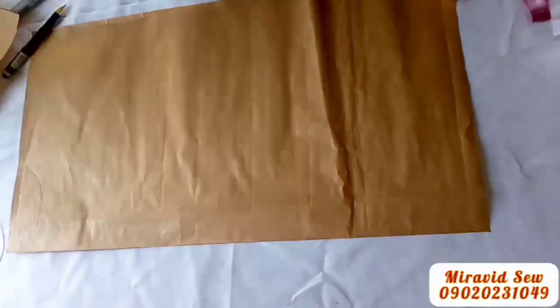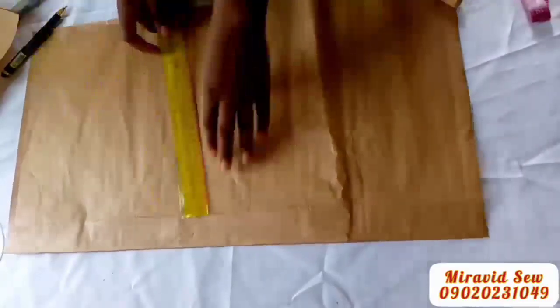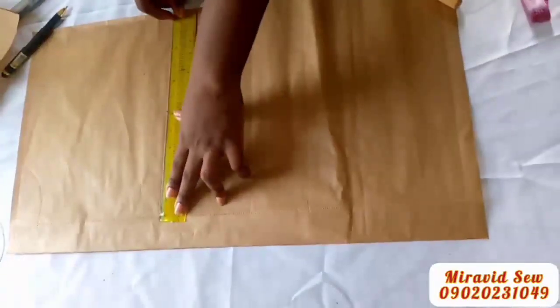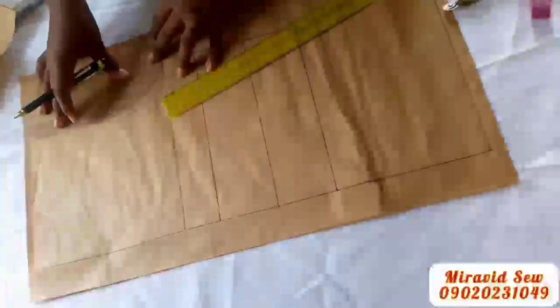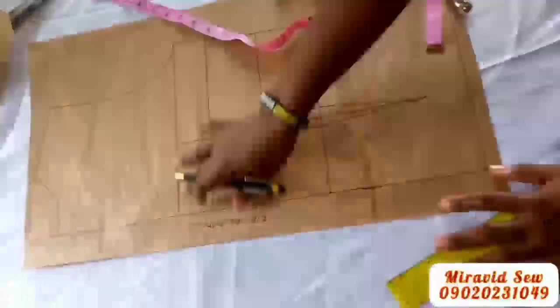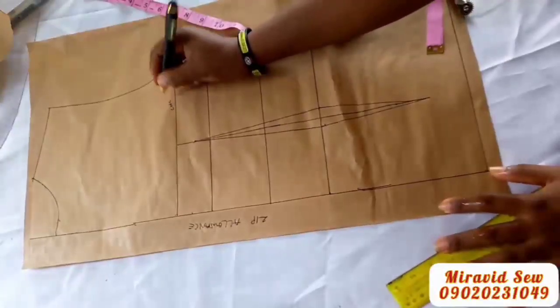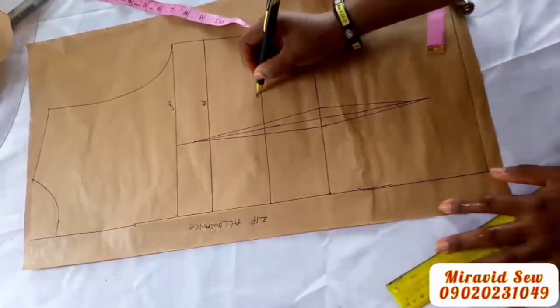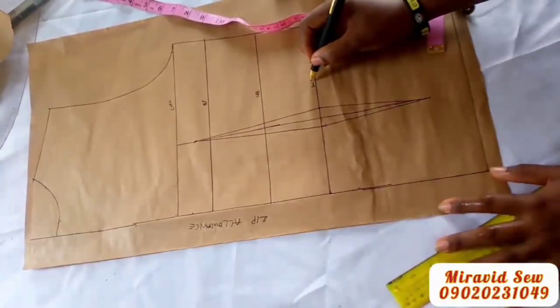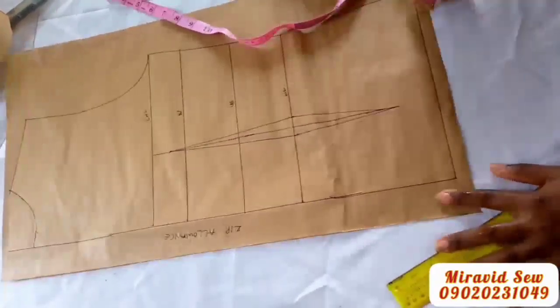So since I've traced out my back, I'll just go ahead and use my marker to rule everything I've traced out. If you look carefully, you'll see that the lines are visible here of what I've traced out. So using those traced lines as a guide, I'll use my marker to rule it out. And then I'll go ahead and label it. Here is my chest line, my bust point, my under bust, my waistline, and my full length.